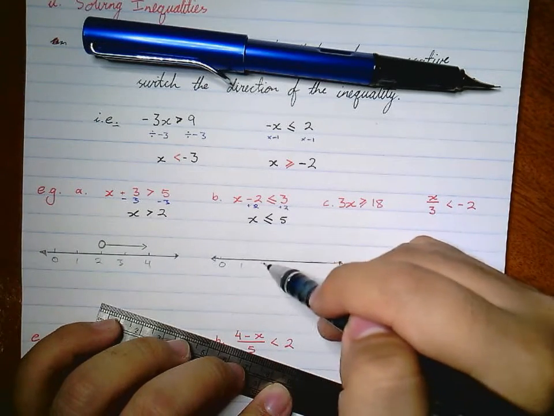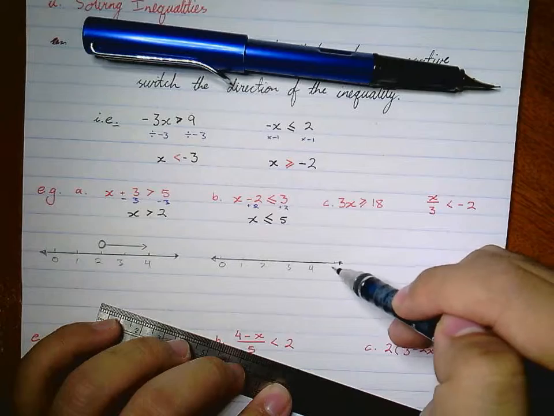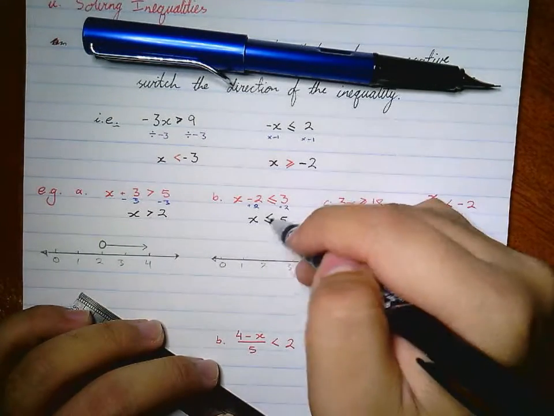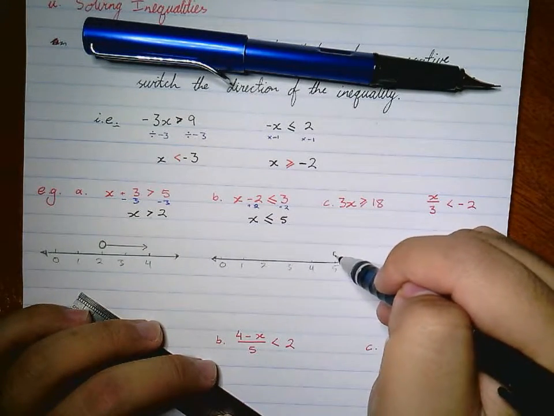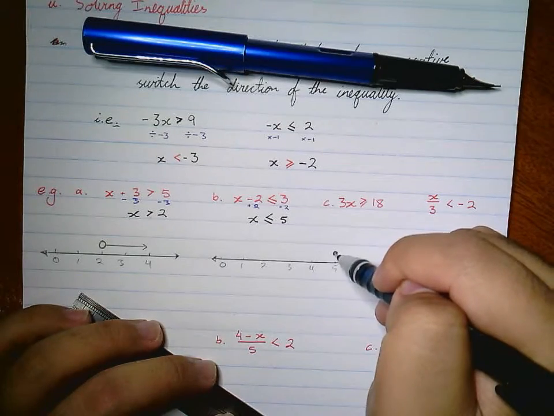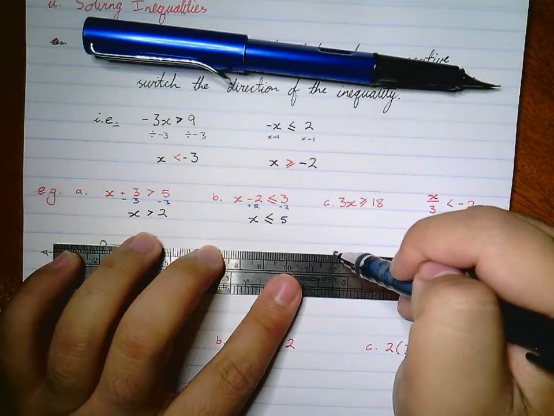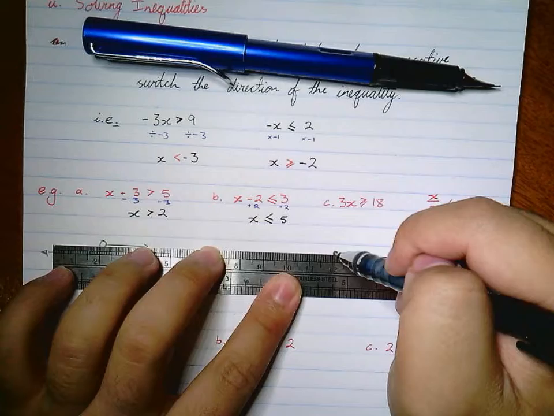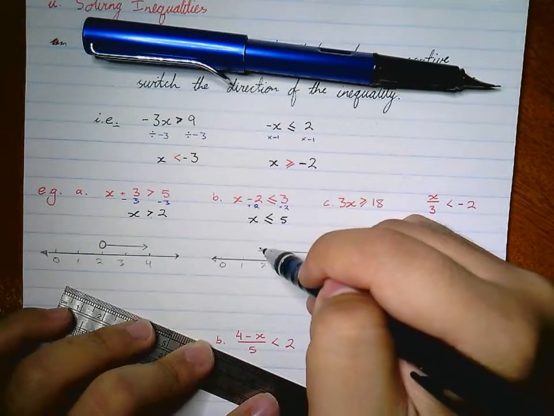Less than or equal to 5. So this is going to be a solid dot pointing to the left.